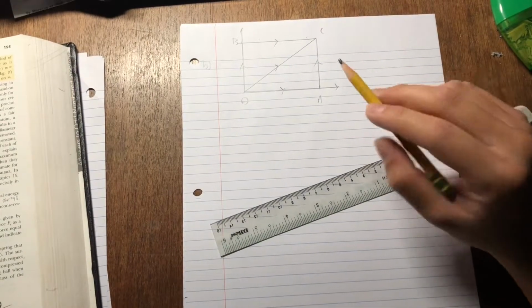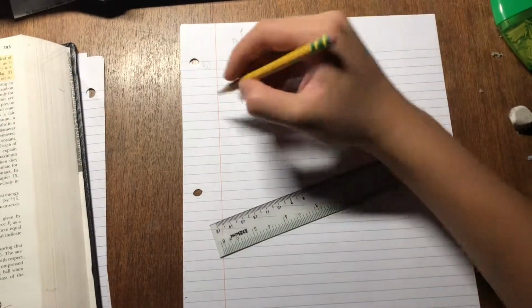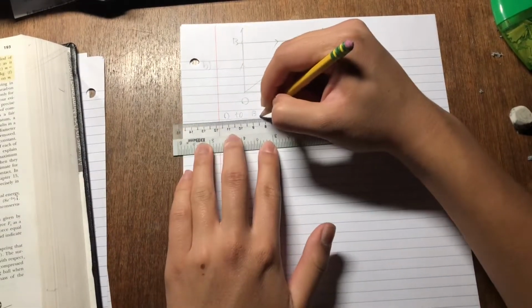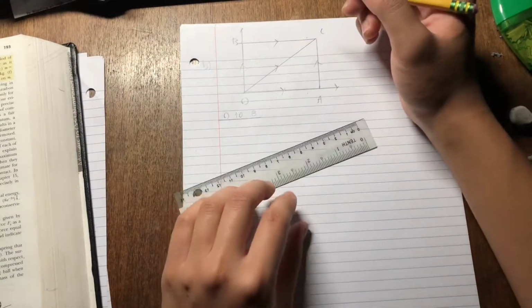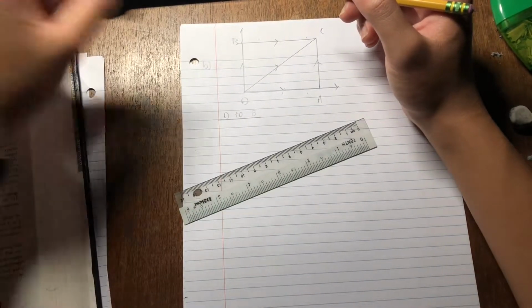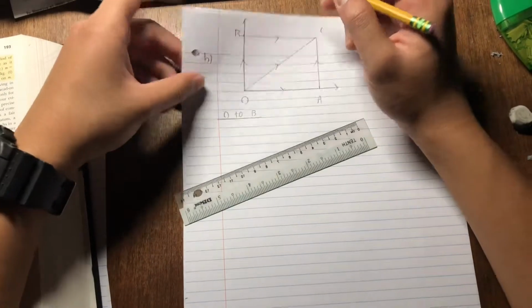Alright, so part B wants you to find the work from O to B to C. So let's start by finding the work from O to B. And so the process is going to be exactly the same as before. So if you want to see the worked out solutions, just go to the end of the video. But if you want to see me work it out, just continue watching.